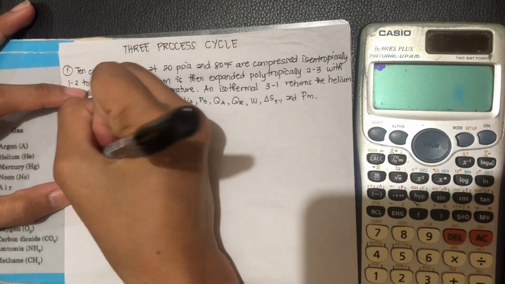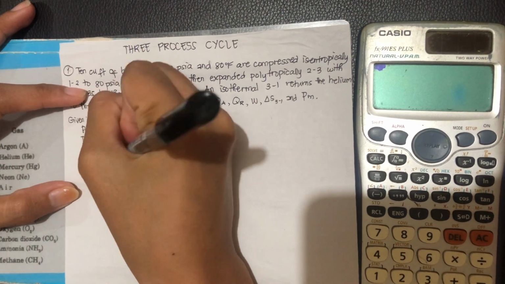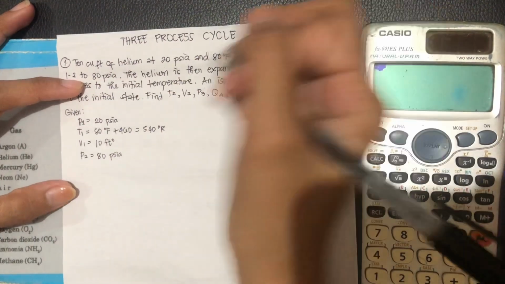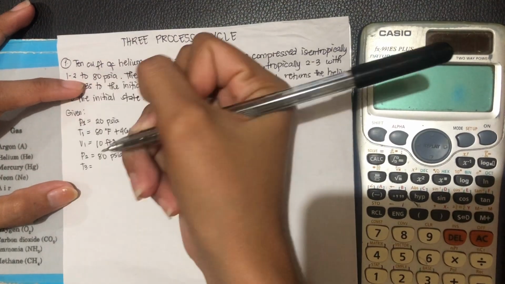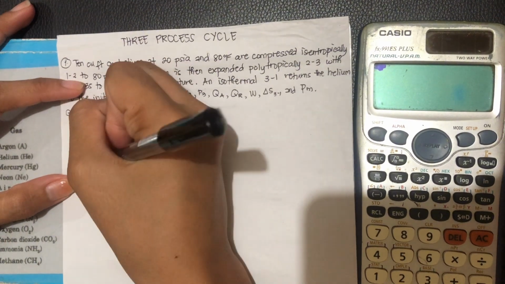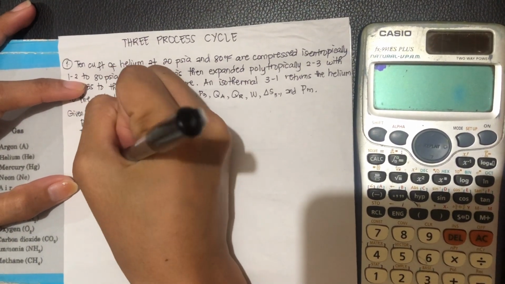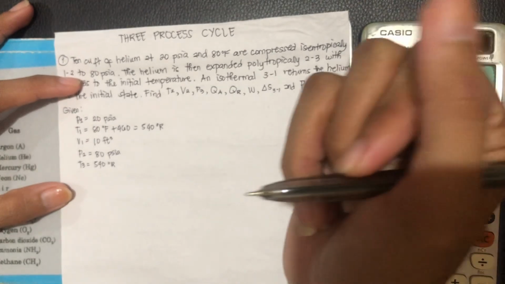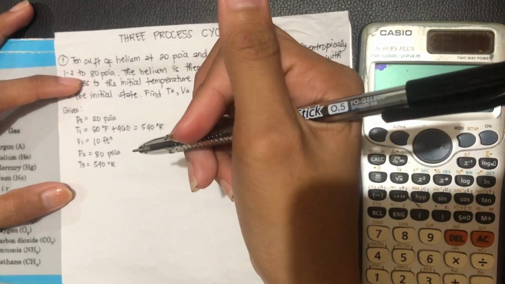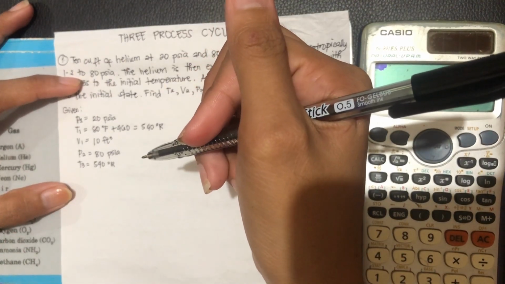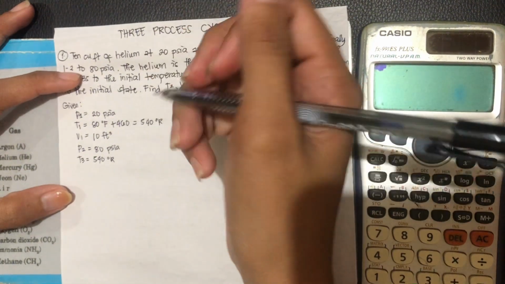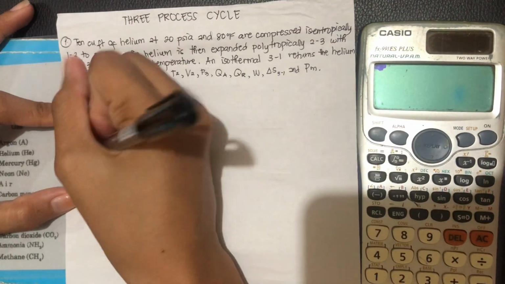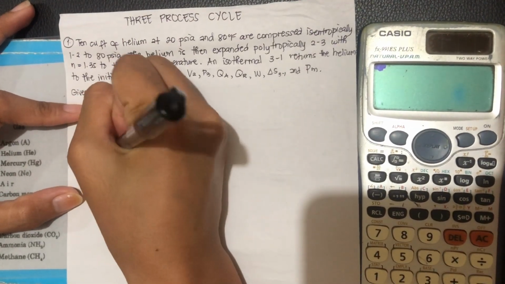Then P2 is 80 psia. T3 is equal to 540 as well, because its temperature is constant. Then n is 1.35.